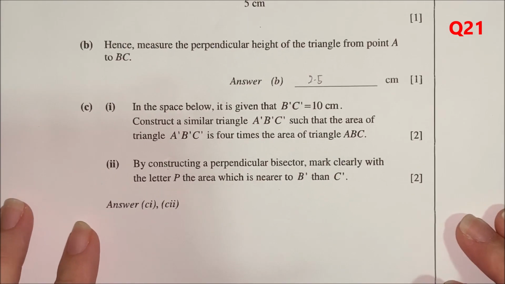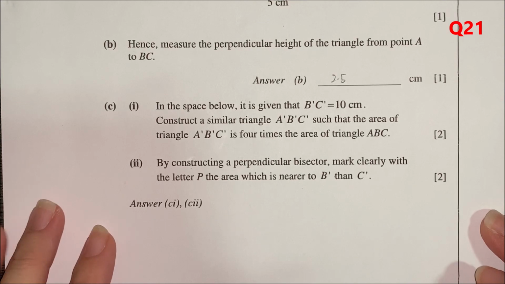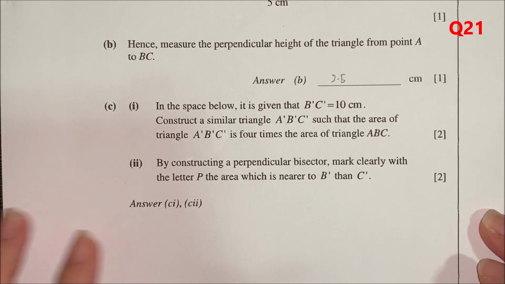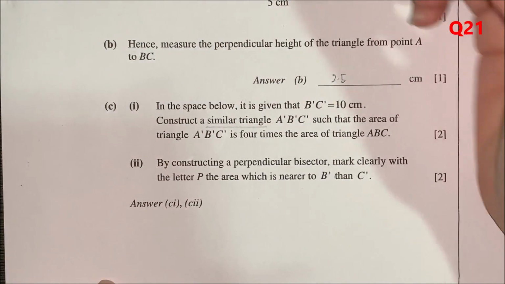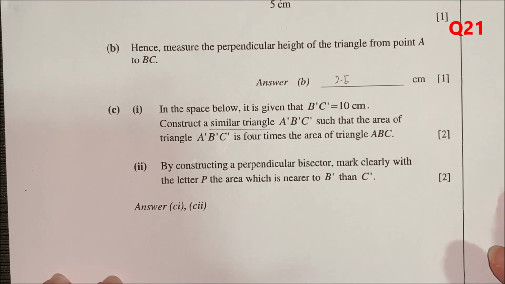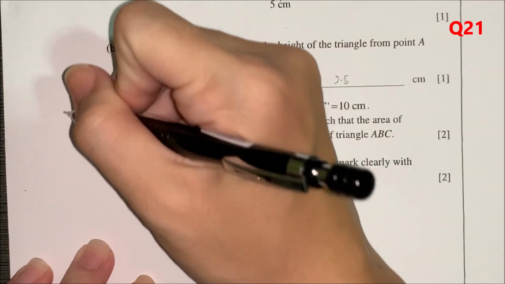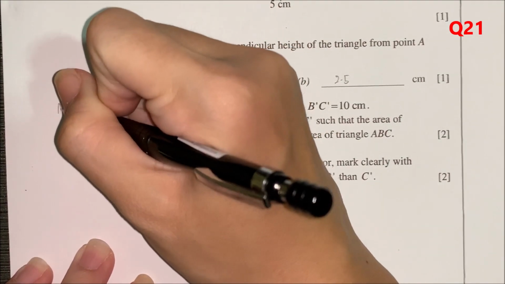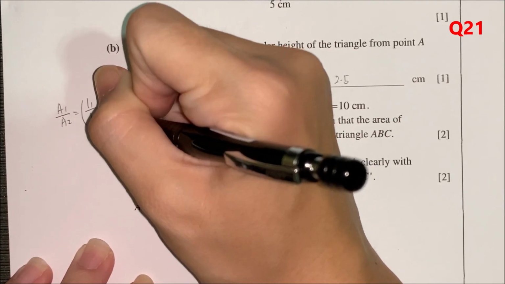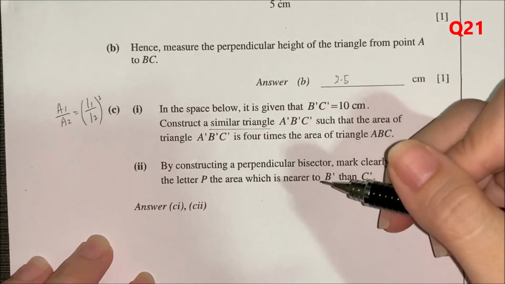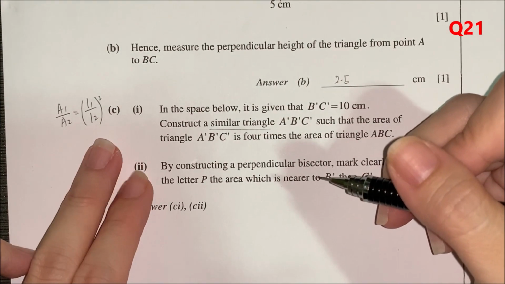Going on. In the space below, it is given that B prime C prime is 10 centimeters. You want to construct a similar triangle, A prime B prime C prime, such that the area of triangle A prime B prime C prime is 4 times the area of triangle ABC. So you learn that for similar triangles, when I have A1 over A2, then it's L1 over L2 squared, right? So the ratio of the areas is the square of the ratio of the lengths.